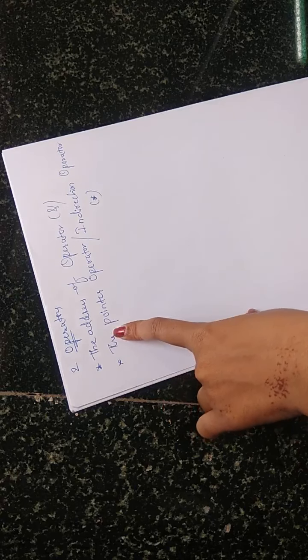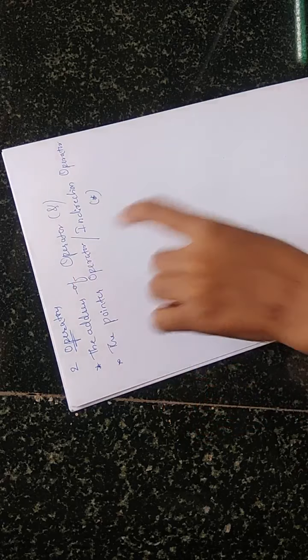I already told you that both these operators are unary operators. Unary operator means only one operand is used with that particular operator. Such operators are called unary operators.